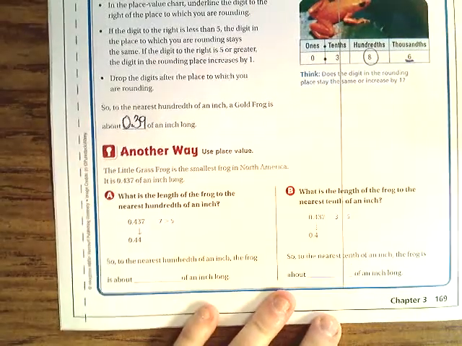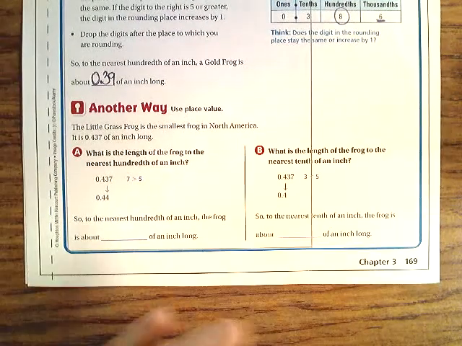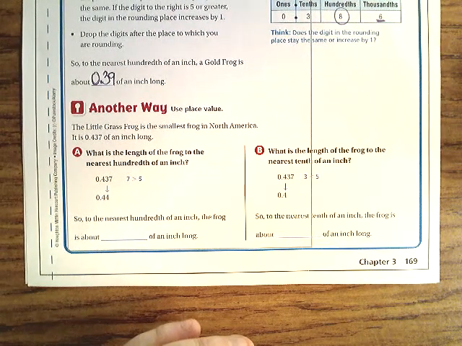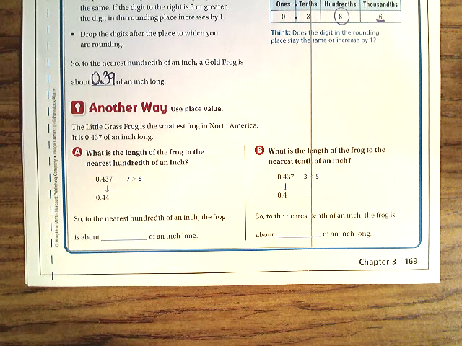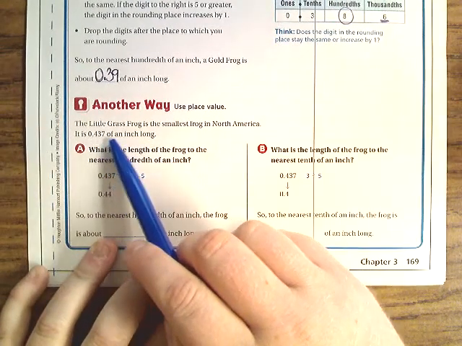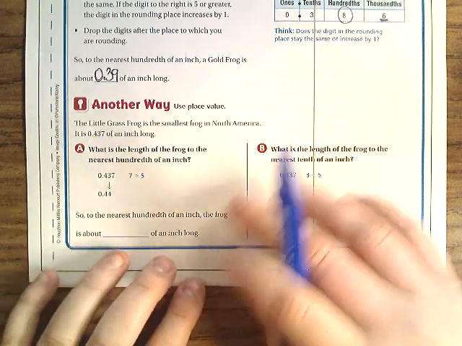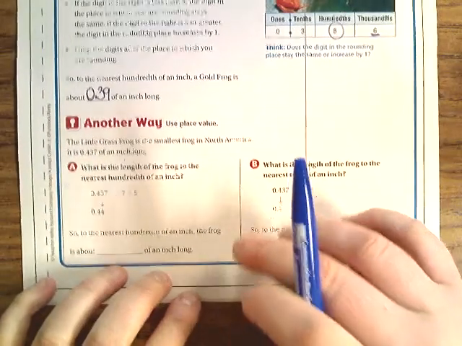All right, let's look at the next part where it says another way. We're just down a little bit more towards the bottom here. Another way, use place value, which is pretty similar to the place value chart, okay? The little grass frog is the smallest frog in North America. It is 0.437 of an inch long, so 437 thousandths of an inch long. It's very, very tiny.